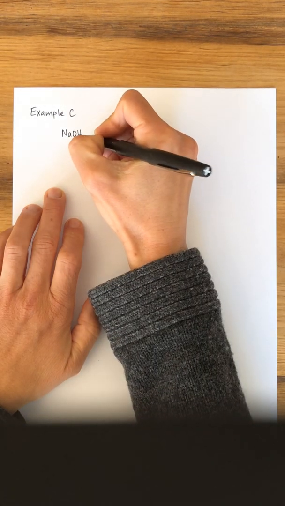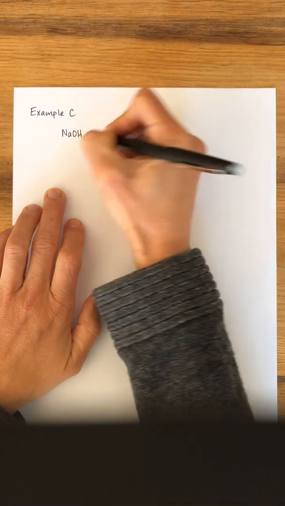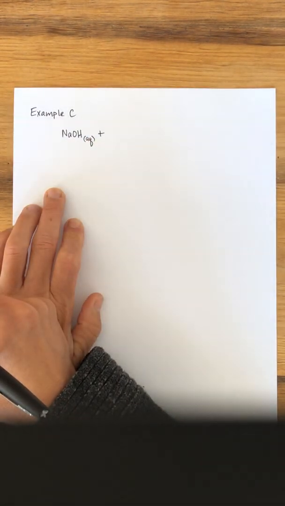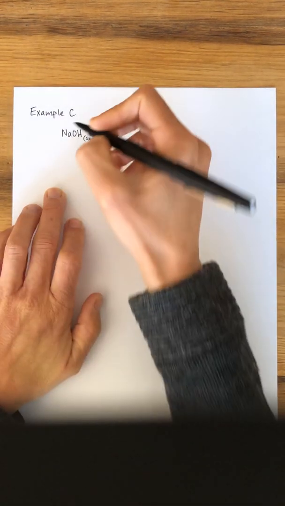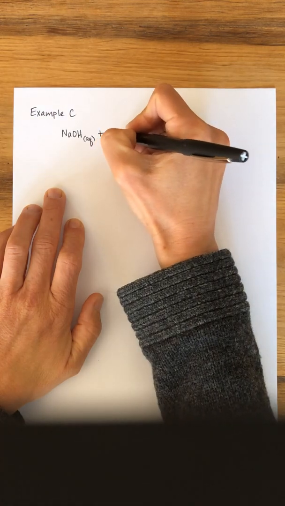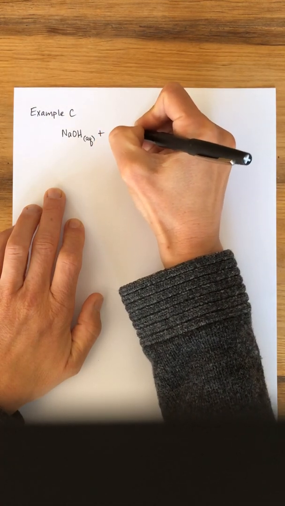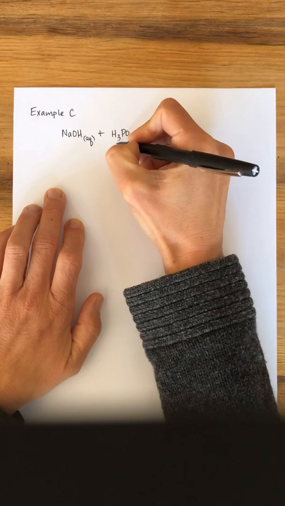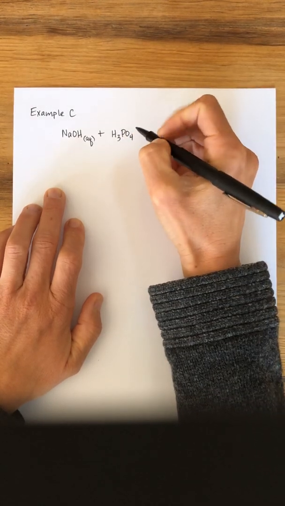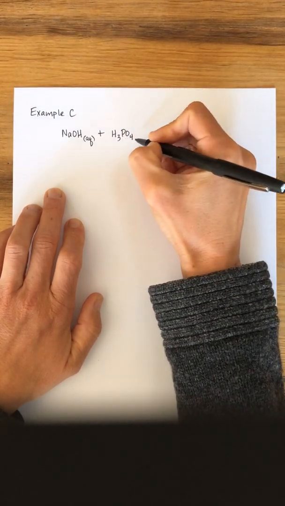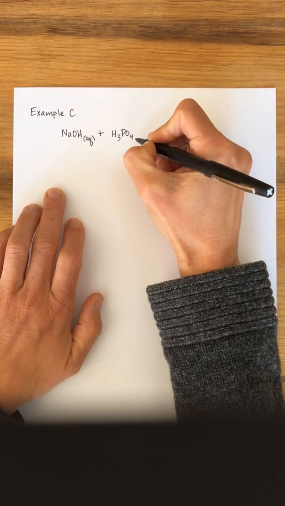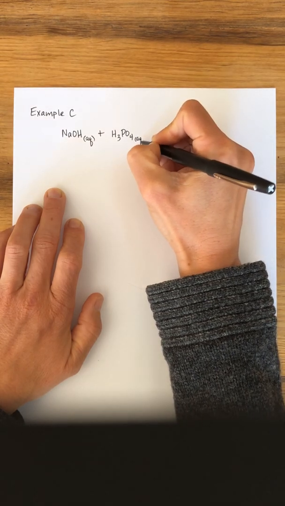We know that this is a base and also that it's aqueous. It's going to combine with phosphoric acid, which we're told is H3PO4. And just a reminder, the 3 for the H is because phosphate, which is the ion, has a negative 3 charge, and that as well is aqueous.